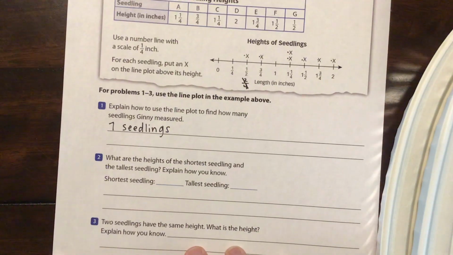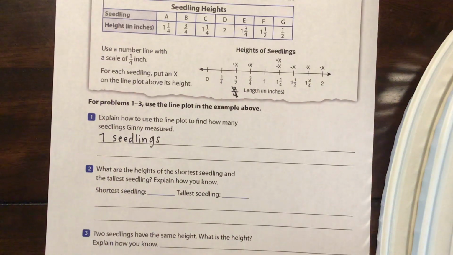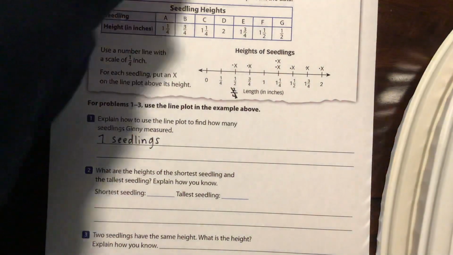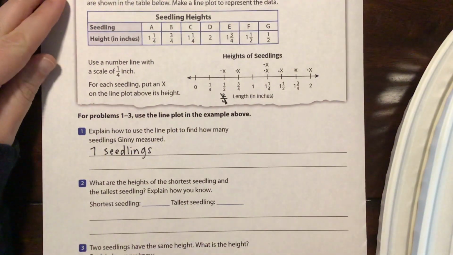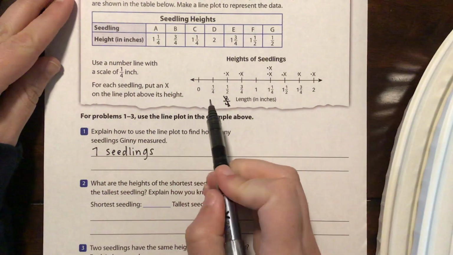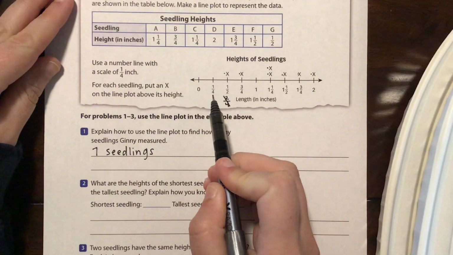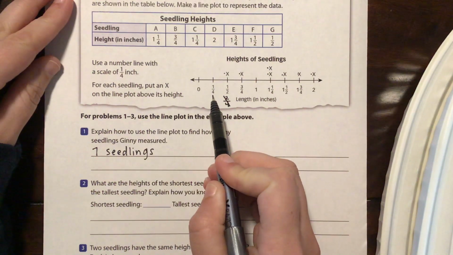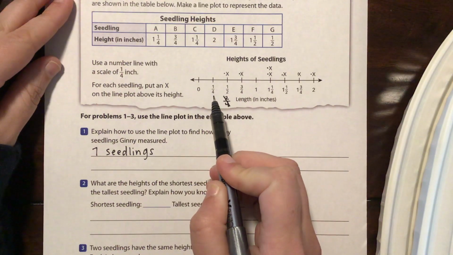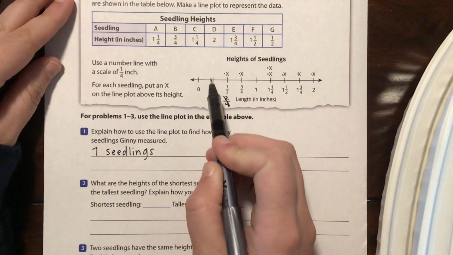Number 2, what are the heights of the shortest seedling and the tallest seedling? Explain how you know. So this is where it gets a little confusing sometimes, because a lot of people want to look at the shortest height on the line plot and say that's the shortest seedling, but there is no seedling above 1/4 of an inch, which means there is no seedling that is that short.